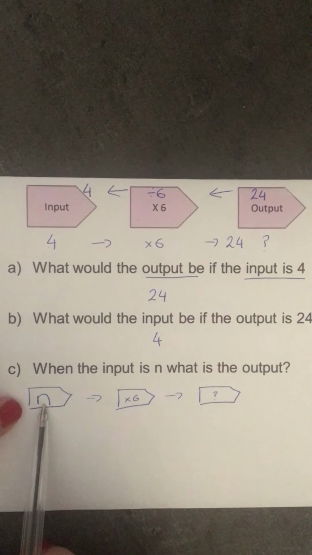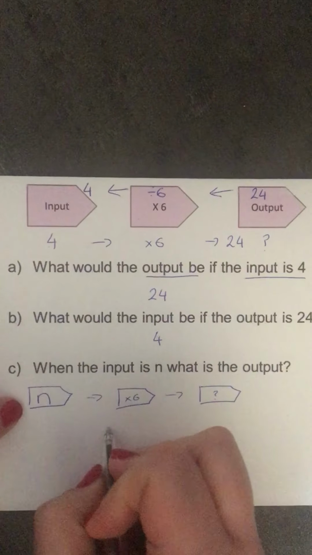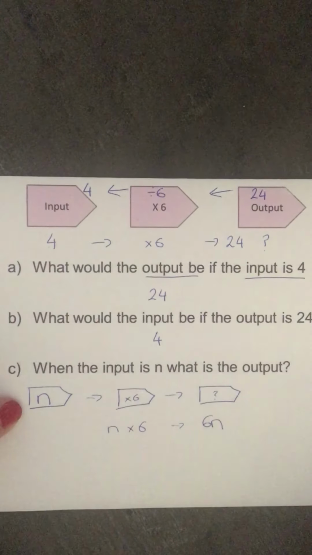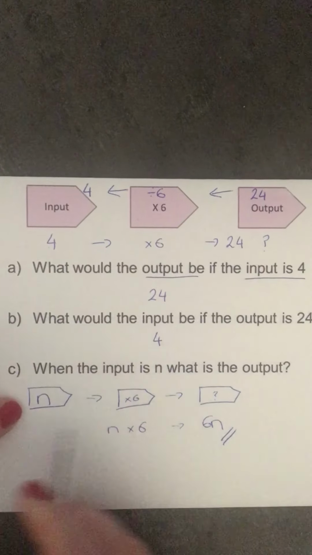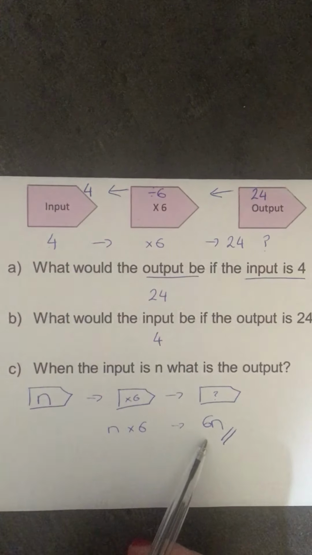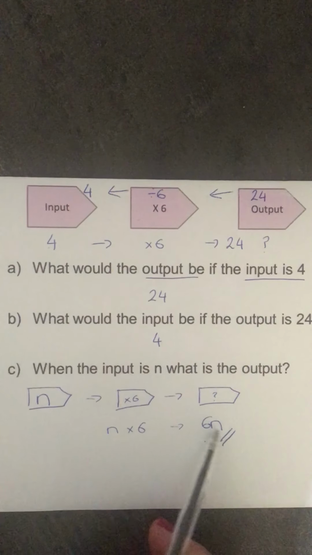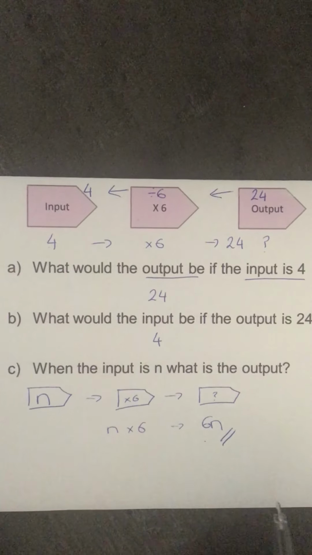So if n goes in, we multiply it by 6. How would we write n times 6? Well, the proper way of writing it would be 6n. So if n goes in, what comes out is going to be 6n. Now we can use this expression and substitute any value for n in to find out what it would be.